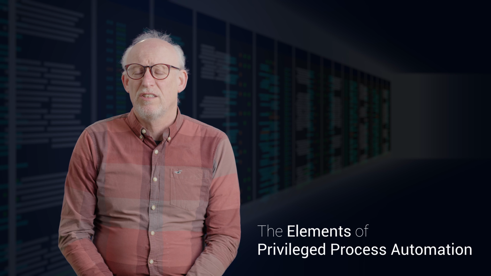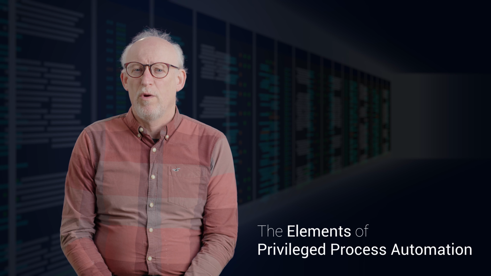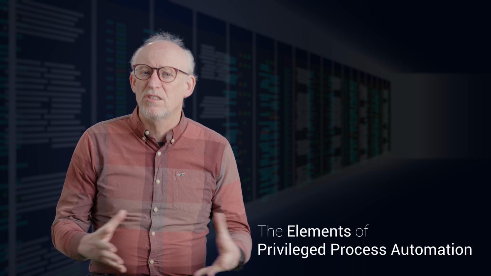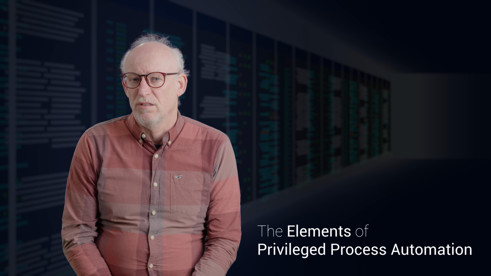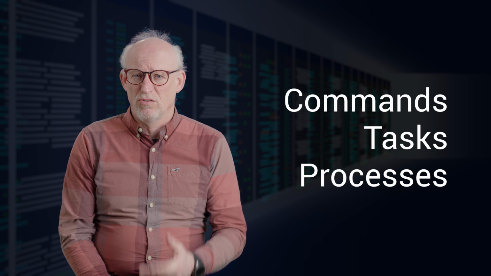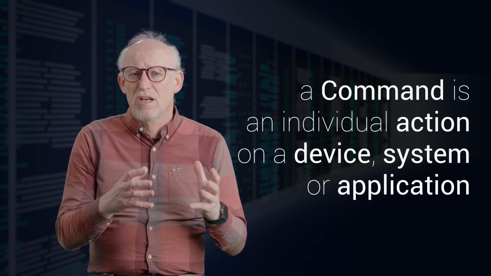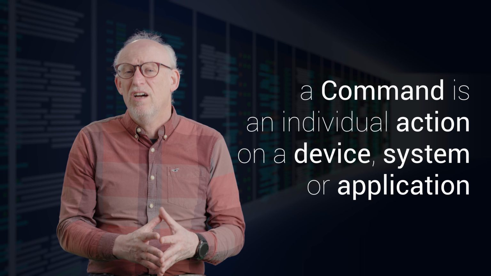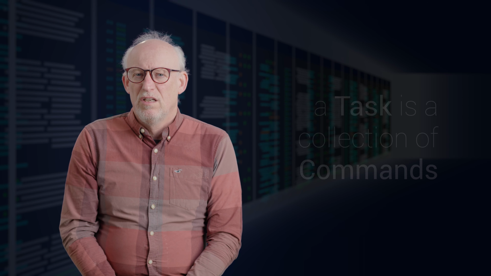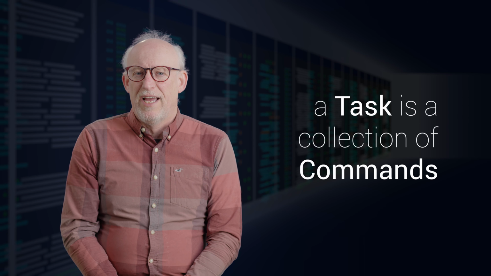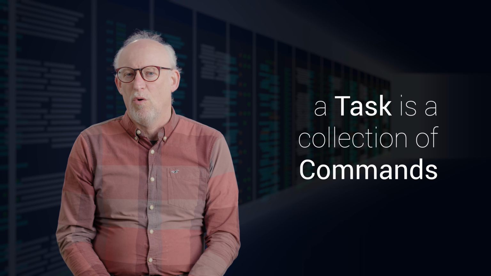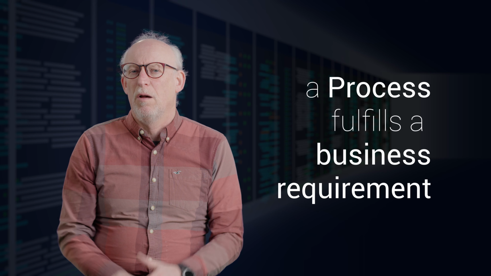So in this little presentation, we'd like to give you a primer on what we mean, or what the moving parts are, for privileged process automation. For us, it starts off with the concepts of commands, tasks, and processes. Commands are things that get something done on a device, and a task is a collection of those commands that might get an overall thing done, like change a port to a VLAN or add a user or what have you. And a process is more like a business requirement.